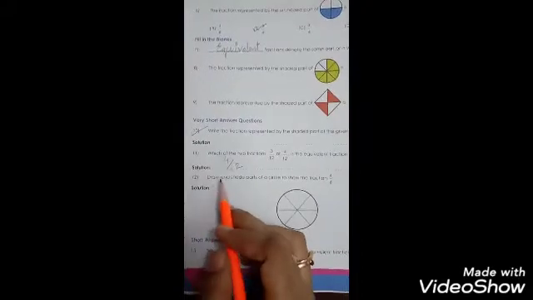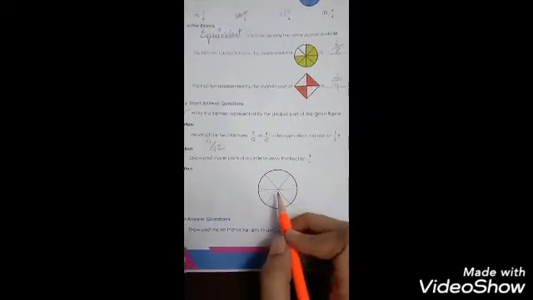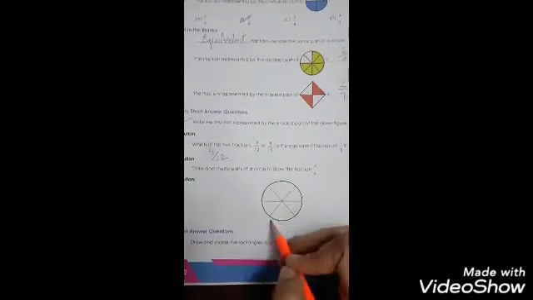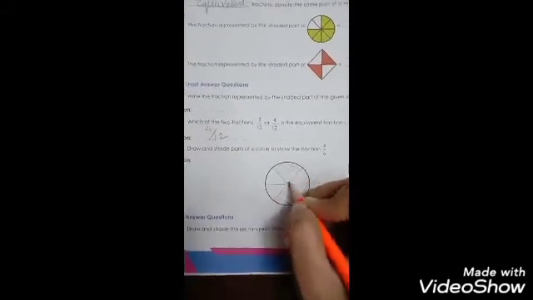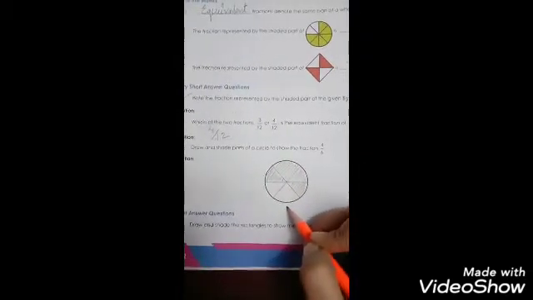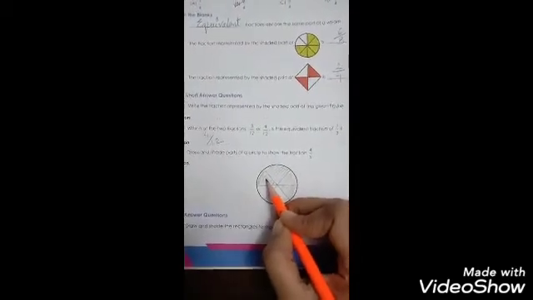Next, number 12. Draw and shade parts of a circle to show the fraction 4 by 6. I have already divided the parts. Okay, you also do it. Circle I have divided into how many parts? As the denominator is given 6, I have divided the circle into 6 parts. Now out of 6 parts, how many parts I have to shade? I have to shade 4 parts. So just do like this, you shade it. 1, 2, 3, 4. So 4 by 6 is represented here. Got it? Out of 6 parts, how many parts I have shaded? 1, 2, 3, 4. Done?